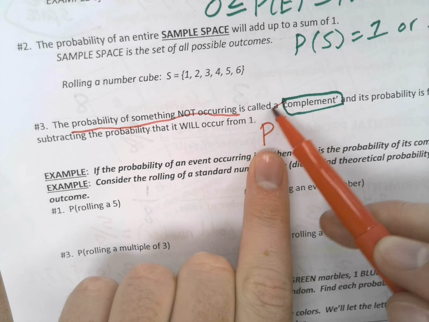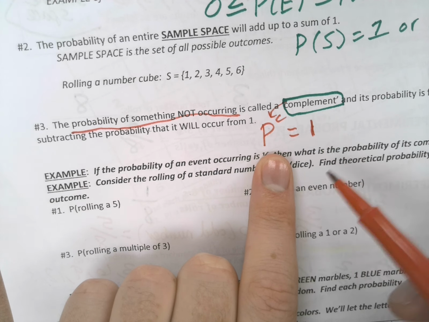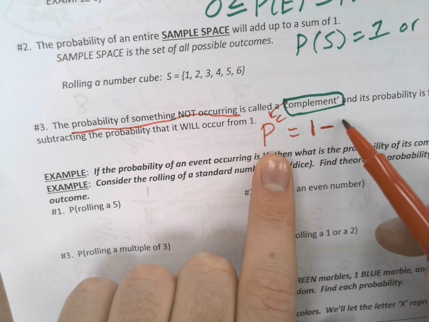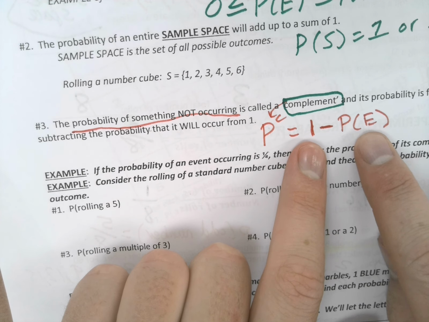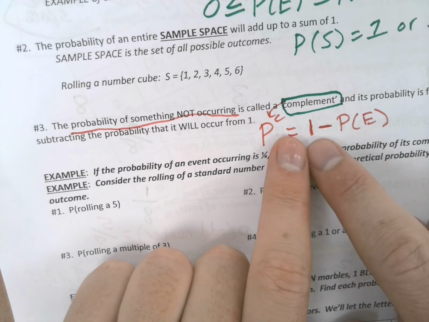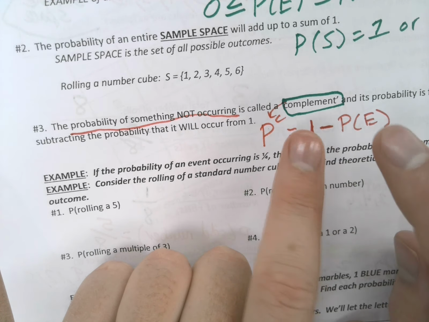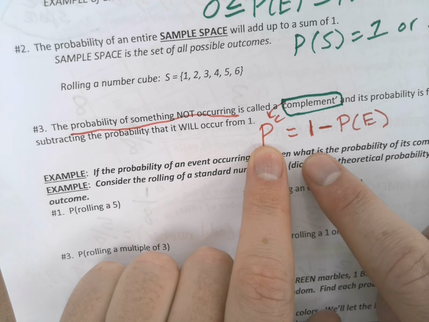This is your complement. And the way we can find that is by taking 1, 100%, and subtracting the probability of a certain event occurring. So let's say there's a 30% chance an event could happen. You subtract that from 1, you're left with 70% of the complement, aka there's a 70% chance that's not going to happen.